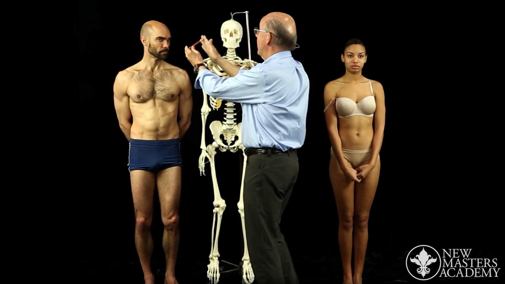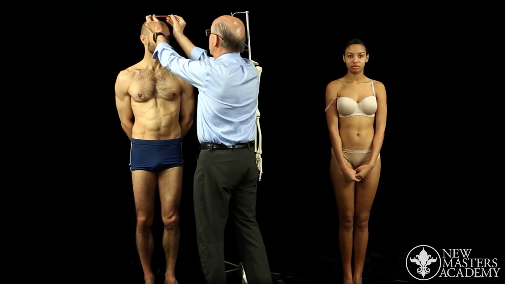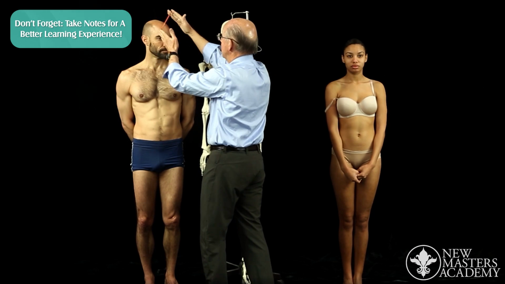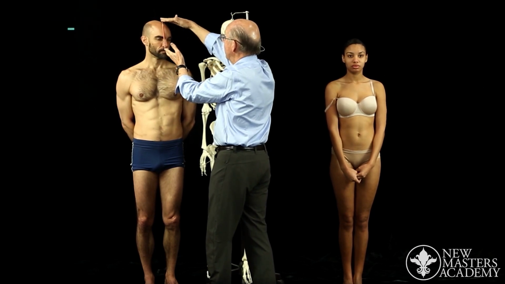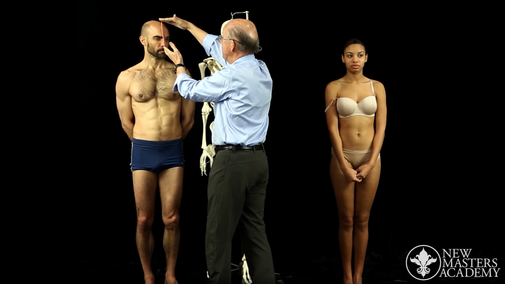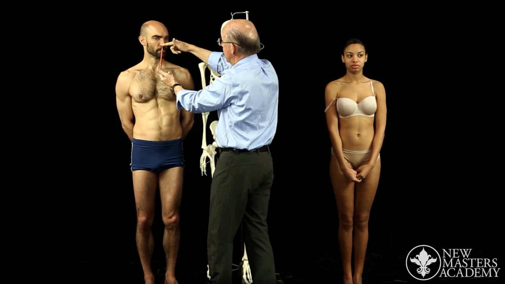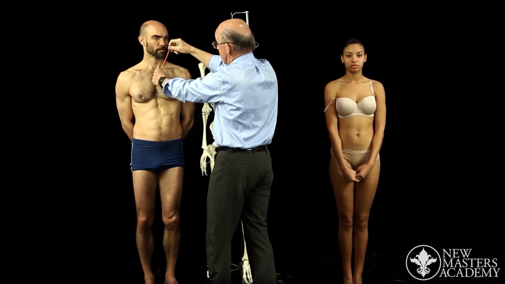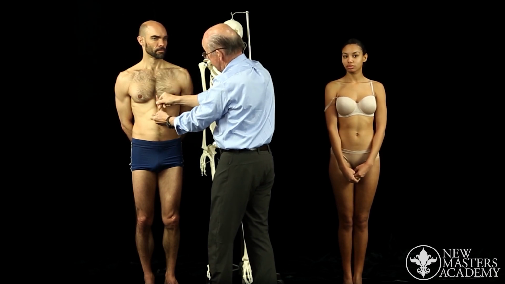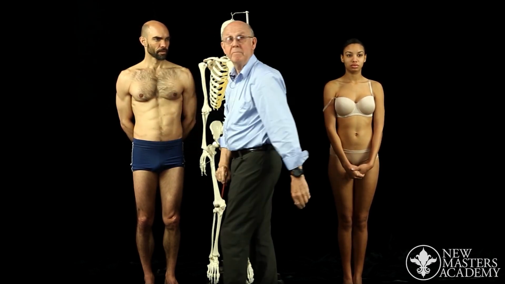So let's look at Clay here. That's the width of the head. Now we take from the top of the head, not the forehead, but the top of the head, the same proportion, and come from here down to here. That's going to come down to the bottom of the sternum. That'll take us to the bottom of the 10th rib.